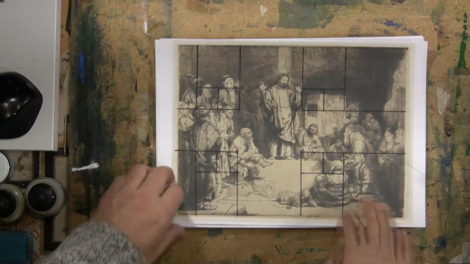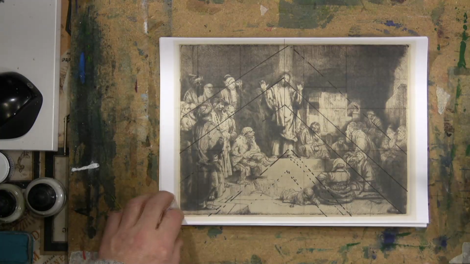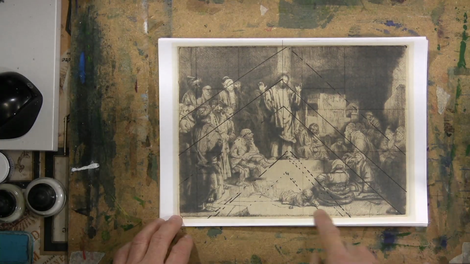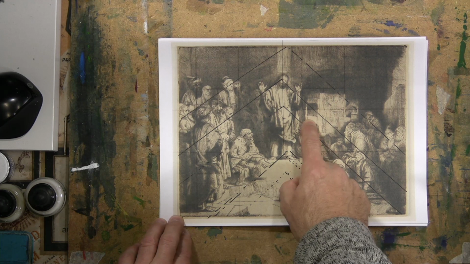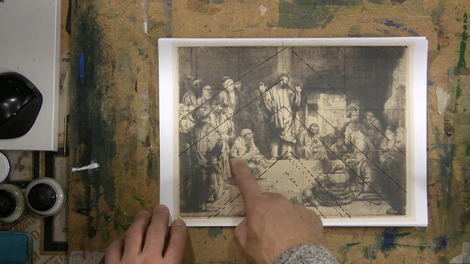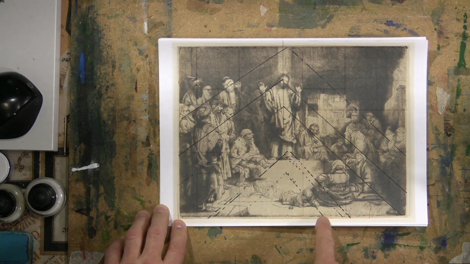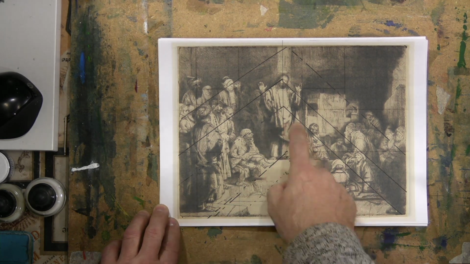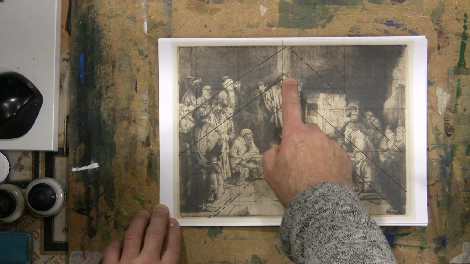Let's have a different look at it. Now let's look at it in terms of the strength and importance of a triangle. Basically we have this kind of pyramidal structure.